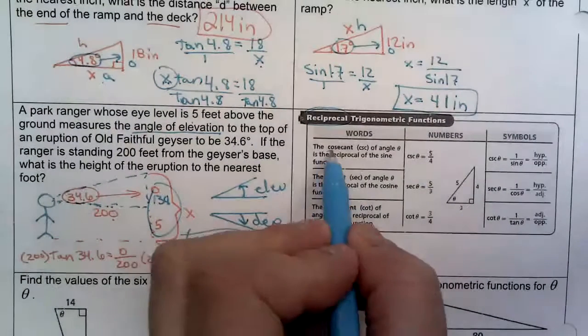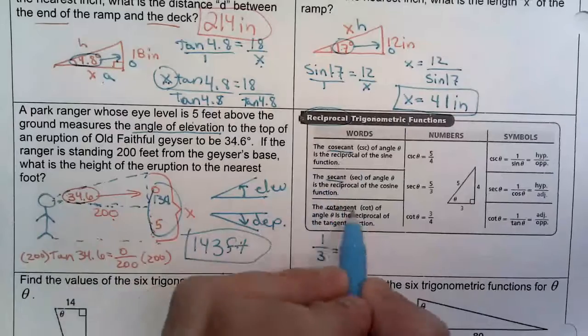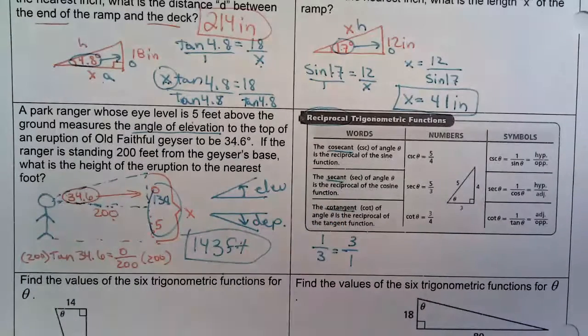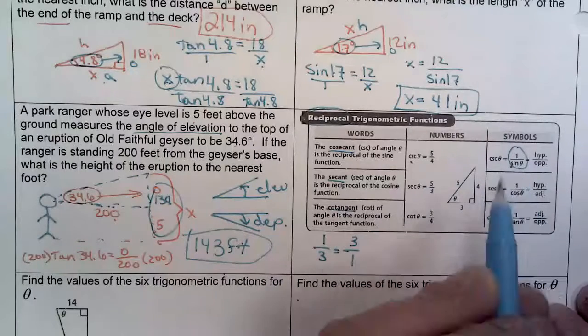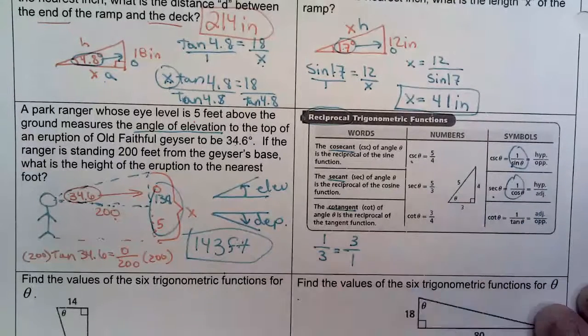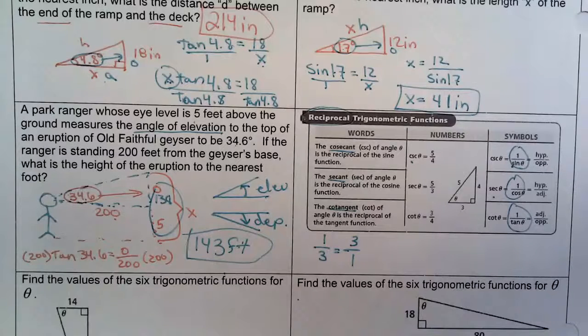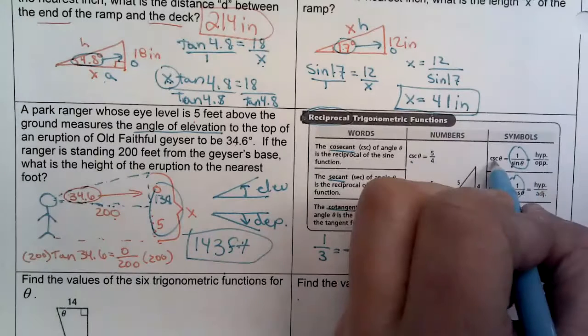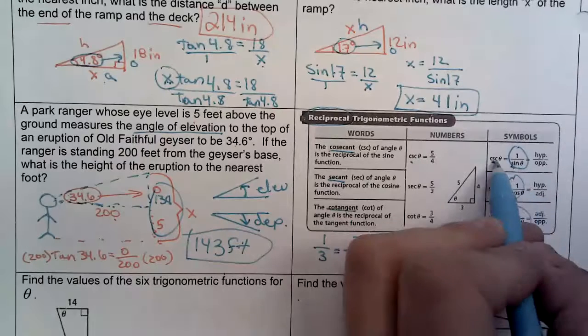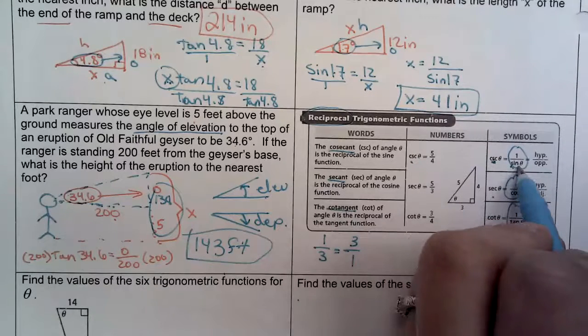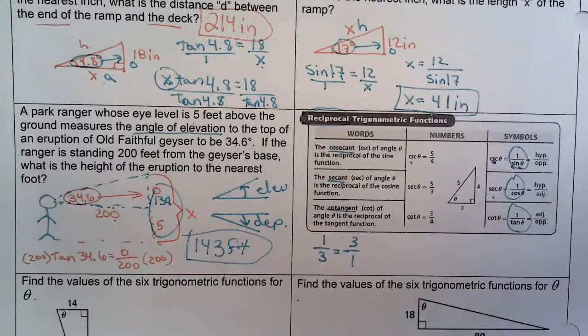So I'm going to have cosecant, secant, and cotangent, and those are my 3 reciprocal functions. And you can see here, cosecant is the reciprocal of sine, secant is the reciprocal of cosine, and cotangent is the reciprocal of tangent. The way I like to remember this is there's this S in the middle of cosecant. So I remember, oh, that S there means it's the reciprocal of sine.